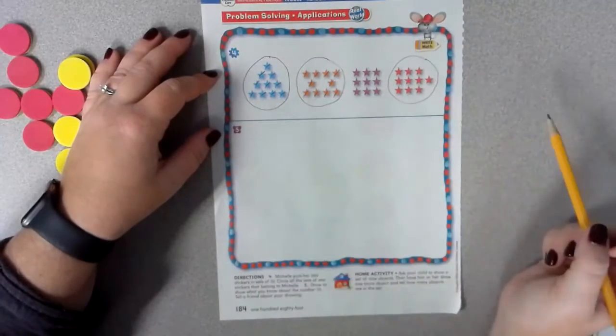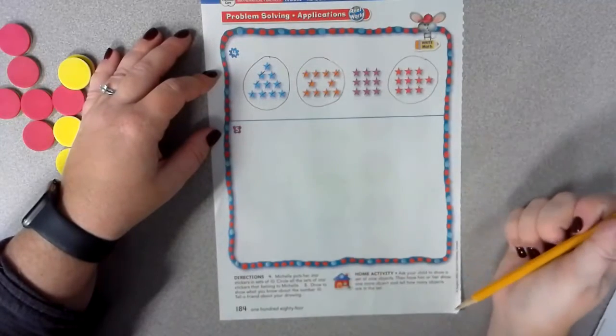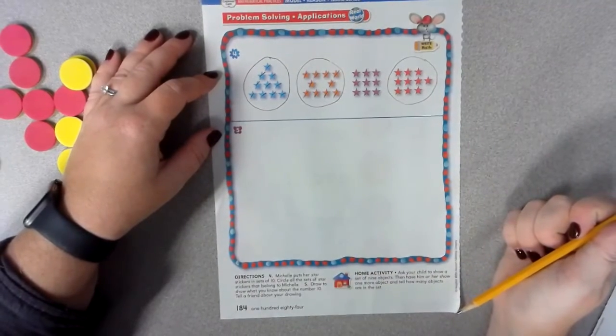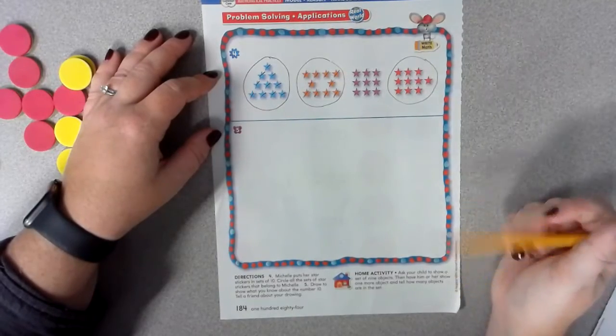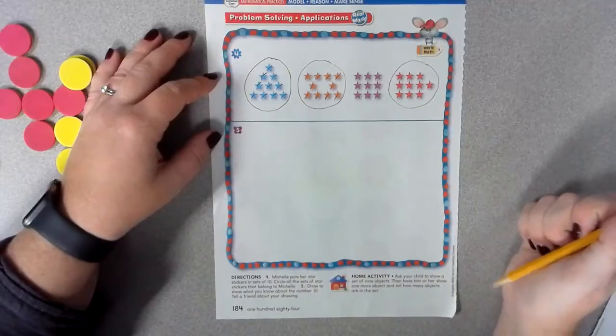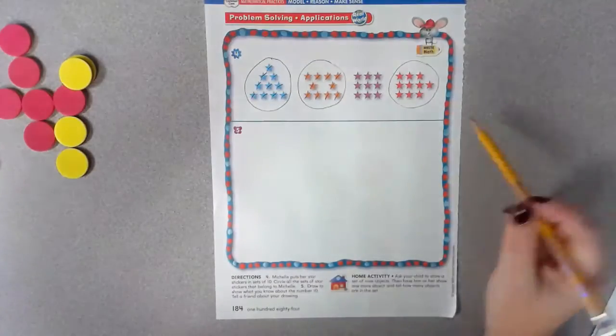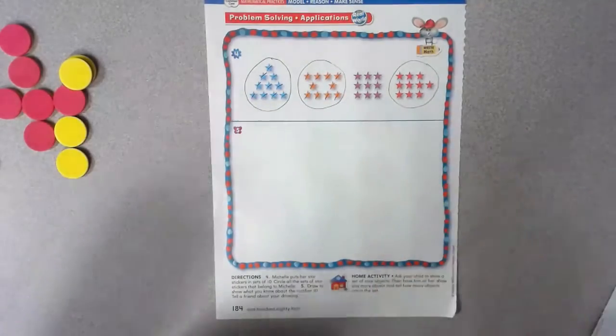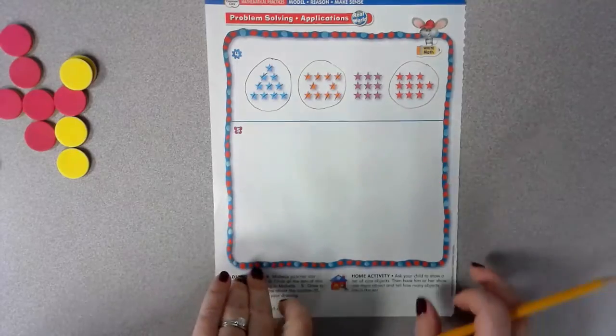Down here in the purple butterfly with the number 5 on it, it says draw to show what you know about number 10. So you get to do whatever you want. Draw 10 of something down there. Go ahead and pause me and take your time drawing your 10 objects. When you're ready to move on, unpause and find this page.